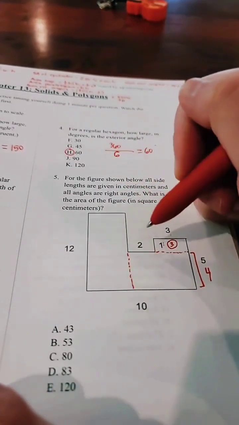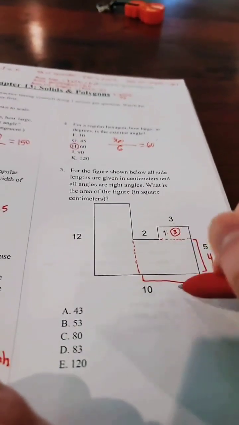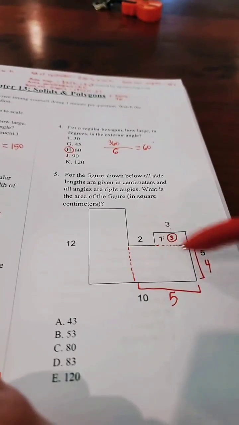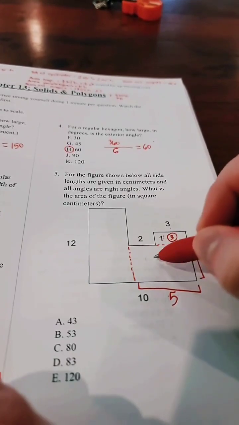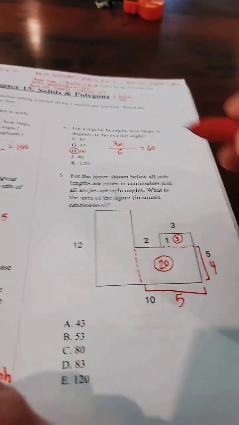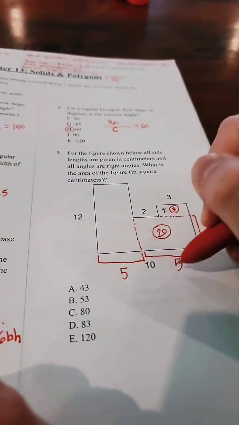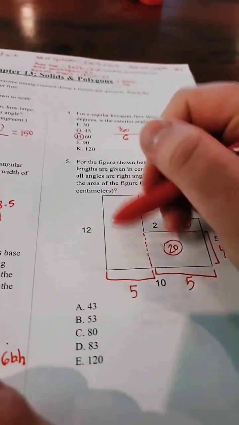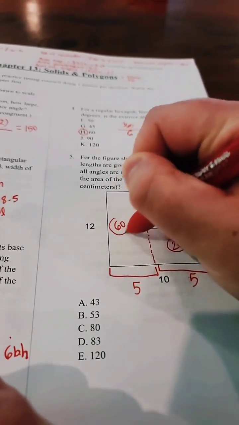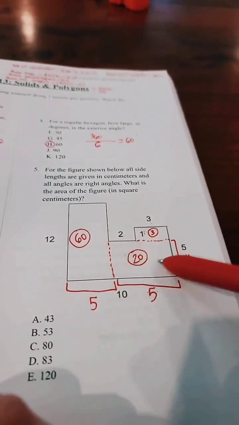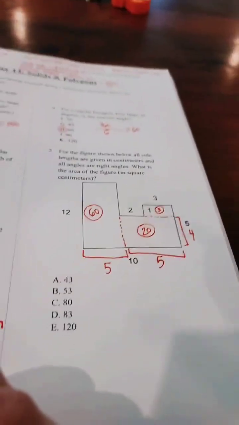And then we can also say that 2 plus 3 is 5. So that means that this right here is going to be 5. So we're going to say 5 times 4 gives us the area of this rectangle right here. So that's going to be 20. And then now if we know this is 5, we know that this is 5 because they have to add up to 10, because that whole side length adds up to 10. So now to find the area of this rectangle right here, it would be 12 times 5, which is just going to be 60. So I have the area of all the little pieces. If I add them all together, I get the area of the entire shape. So it would be 60 plus 20 plus 3, which is going to be 83.